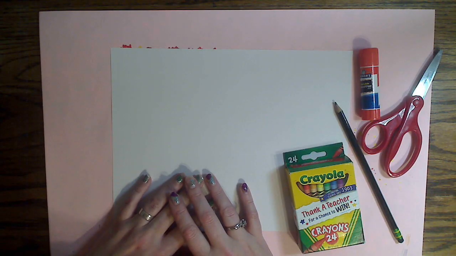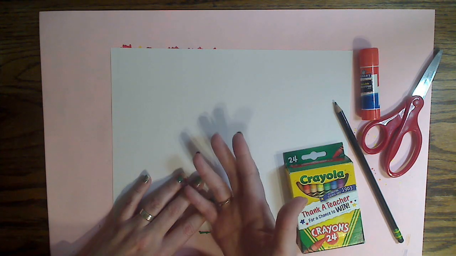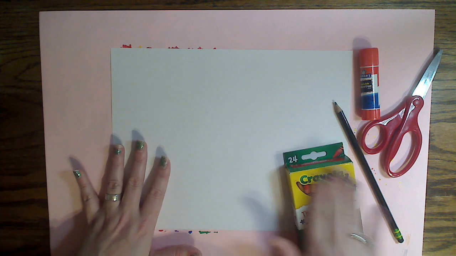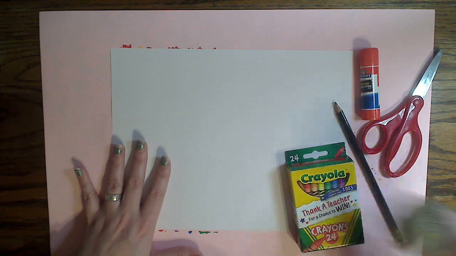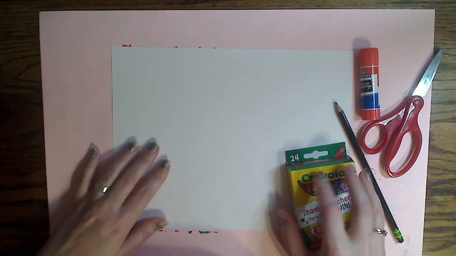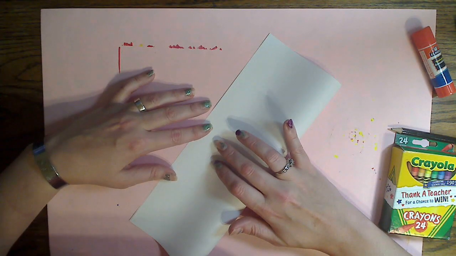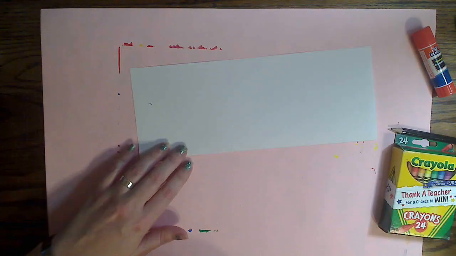All right, guys, and now I want to show you mobile number 2. This is if you don't have any construction paper and all you have is white paper and some kind of colors at home. These are all the supplies you need, plus some kind of string. All right, so step number 1, I actually want to fold my paper in half. This is to make my work easier on myself.